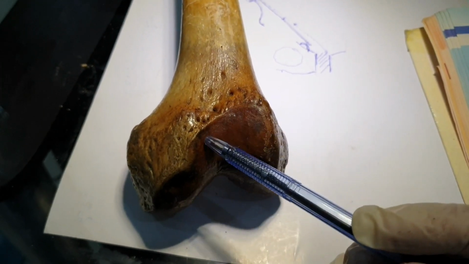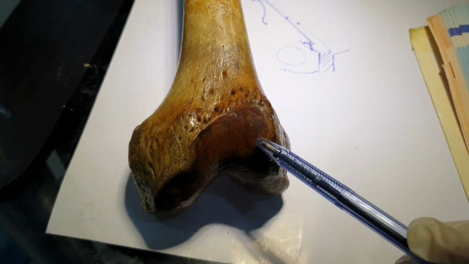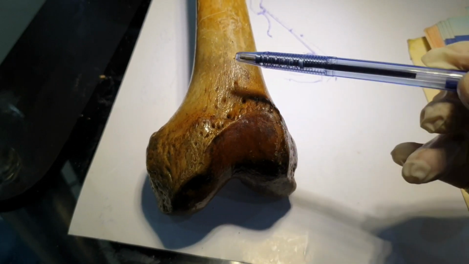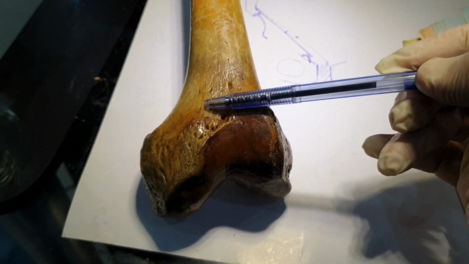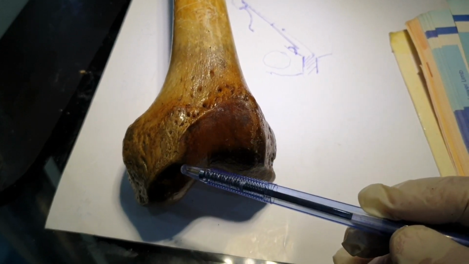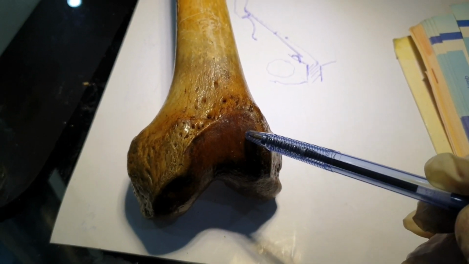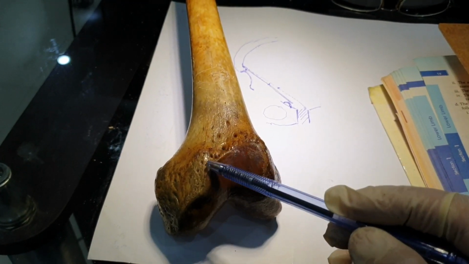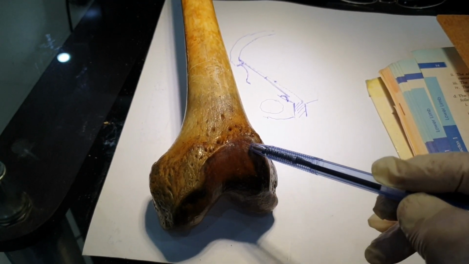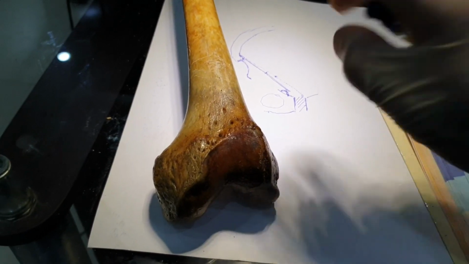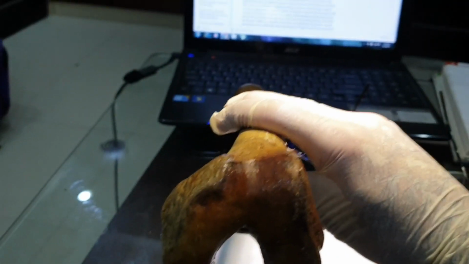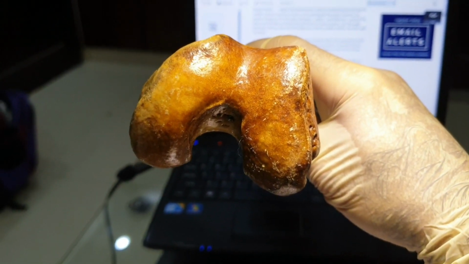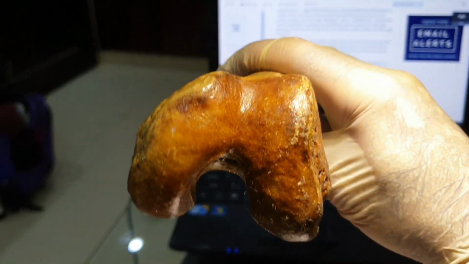Now this part of the condyles of femur, this is the articular part of the condyles of femur. As you can see, there is a transition from rough to smooth. So this smooth part of the condyles is the articular part of the femur. So this anterior part of the 2 condyles articulates with the patella, and the lower part, this one, it articulates with the superior part of the condyles of tibia.